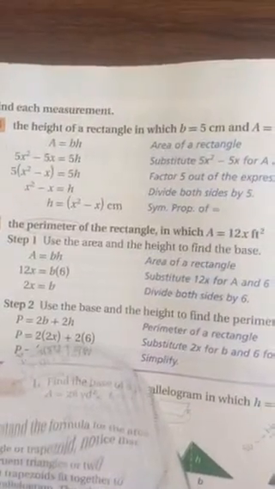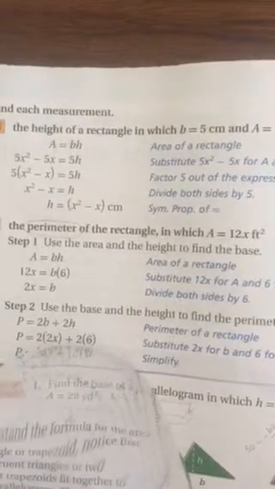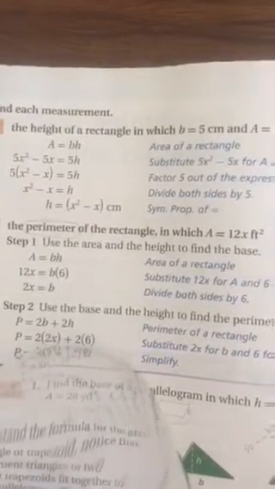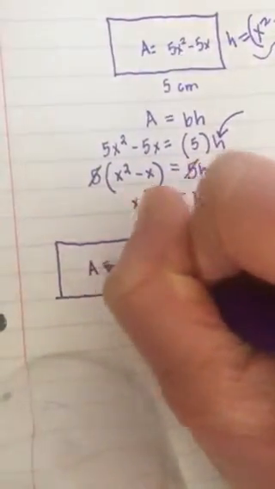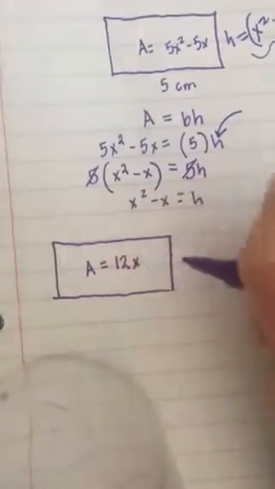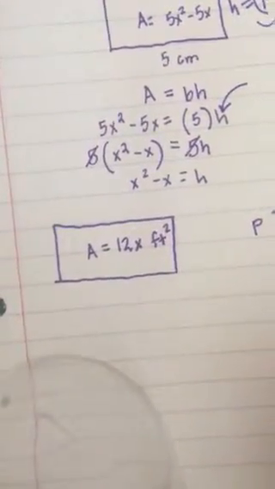Okay, so now let's look at 1C. This time they want us to solve for the perimeter. So this is going to be even more of a multi-step problem. Also of a rectangle. So while I leave the phone right there, I'm going to draw another rectangle in my notebook. And this time, okay, we're solving for perimeter. So I have perimeter with a question mark. And it tells us it's a rectangle. And it tells us the area of this rectangle is 12x feet squared.